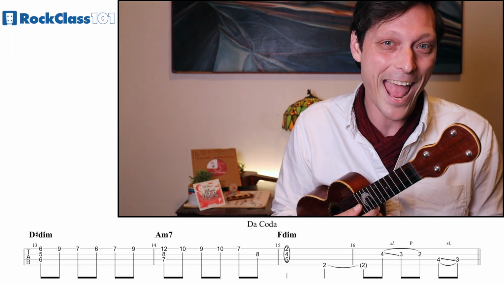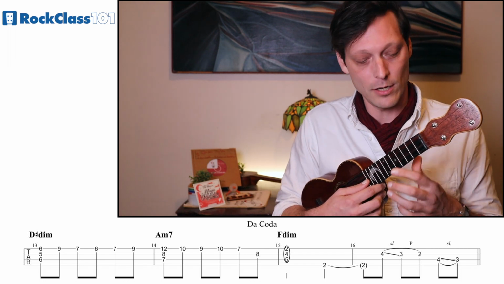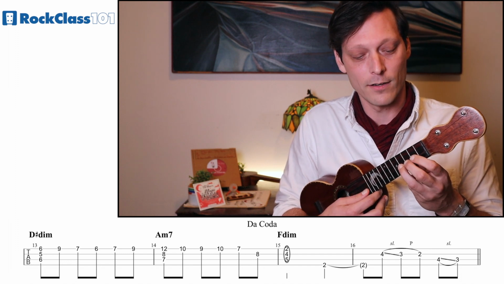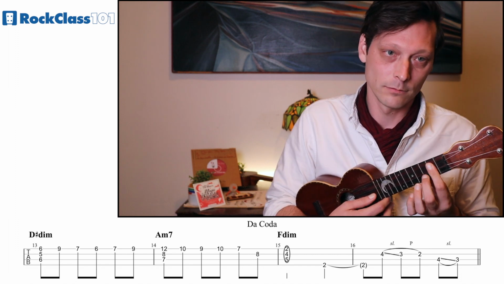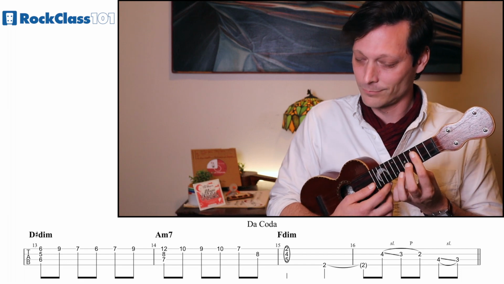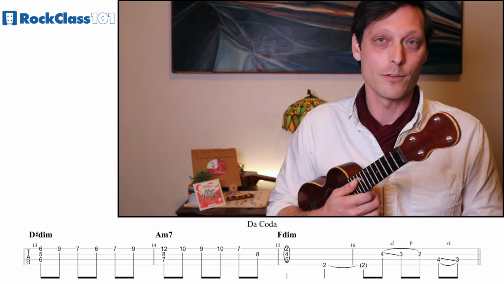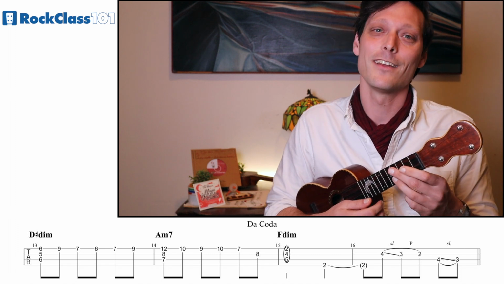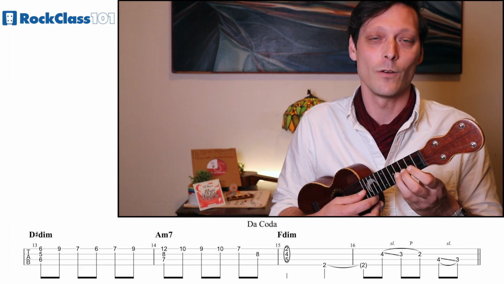This is going to come in on the end of 1. So let me count this in so you can hear where it is. 1, 2, 3, 1. Let's try that pickup together. So again, it's coming on the end of 1, the second half of the first beat. 1, 2, 3, 1.